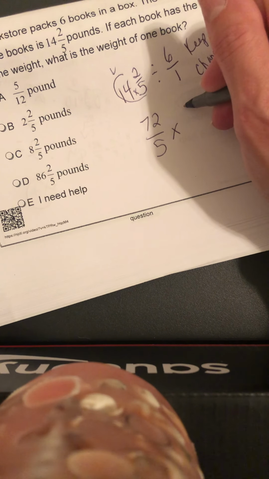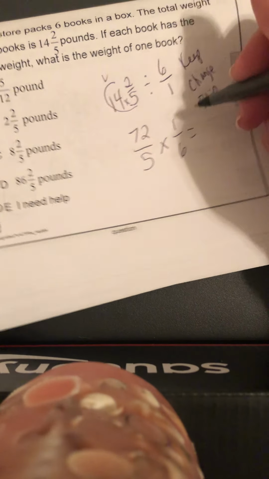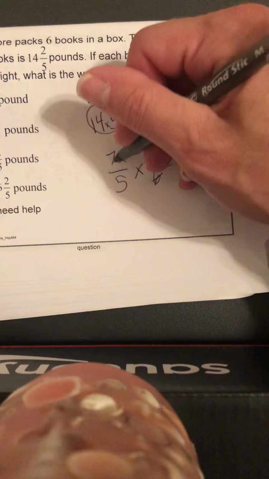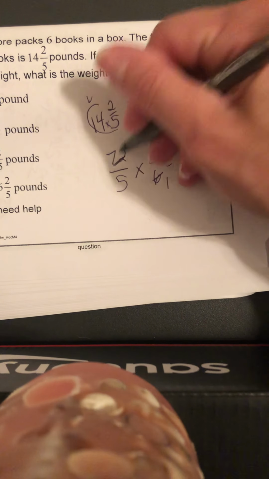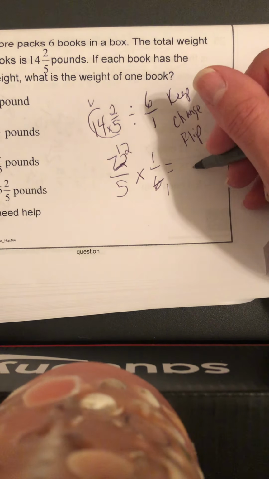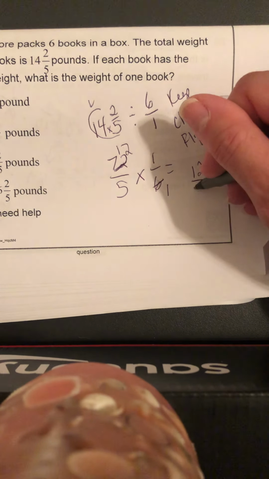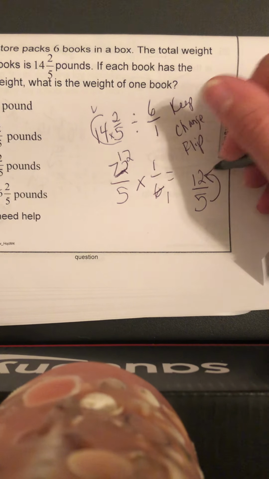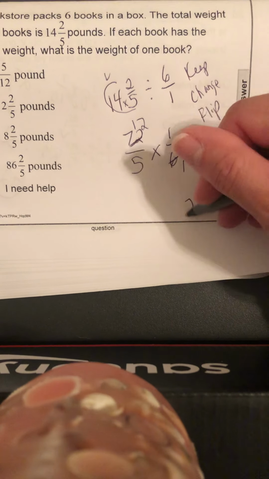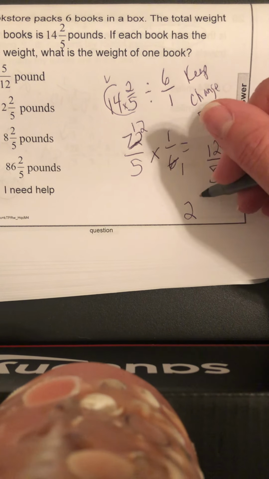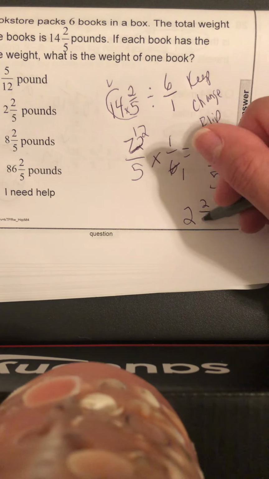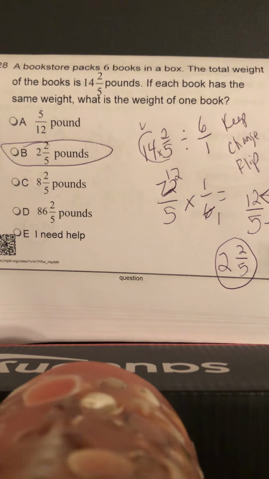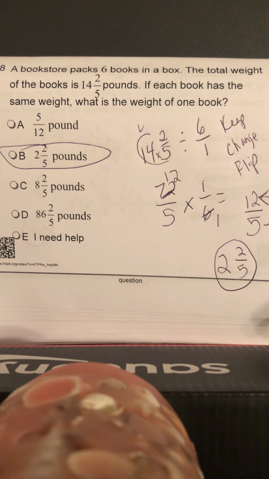So keep, change, flip. Oh, but I see some great cross canceling here. Look at this, the 72 and the 6. We can factor out a 6, right? 1 times 6 is 6. 12 times 6 is 72. So I'm going to get 12 over 5. Now I cannot leave my answer like that. So let's divide. 5 goes into 12 twice. That gives me 10. So 2 is my remainder. 2 is left over. So 2 2/5 pounds, which is choice B. That's how much each book weighs, 2 2/5 pounds.